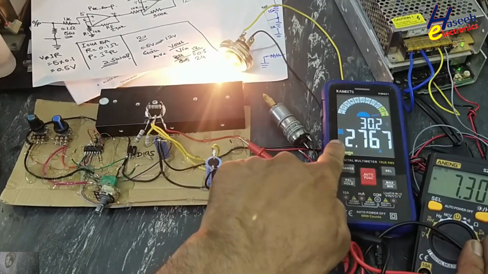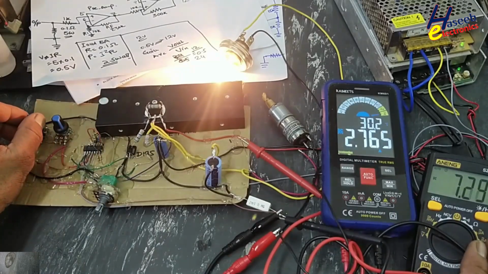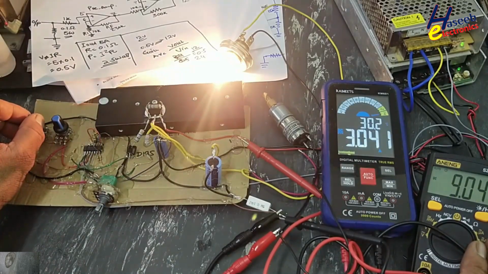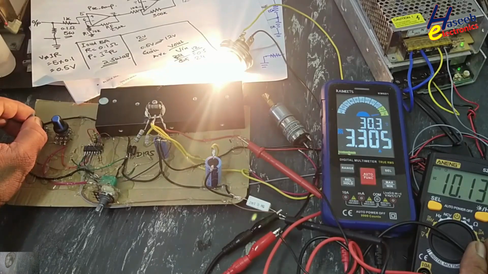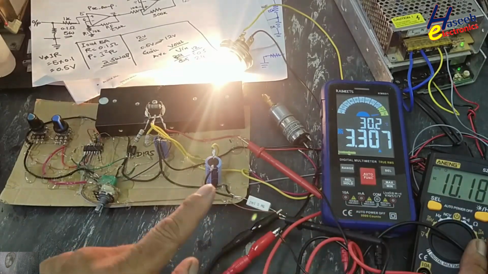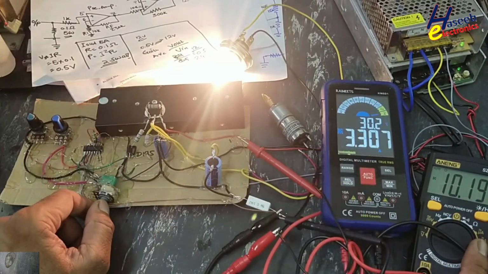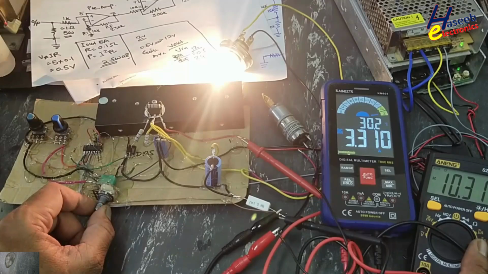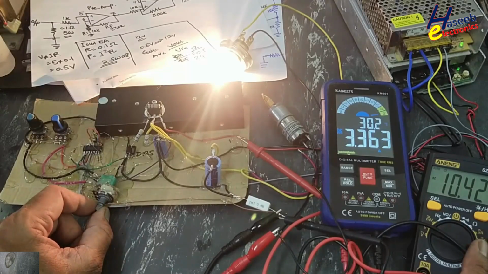2.7 ampere. If I increase the voltage, but now the voltage is not increasing beyond 10 volt, because the current is at 3.3 ampere. We will increase the current.